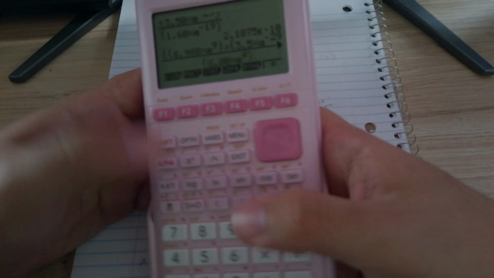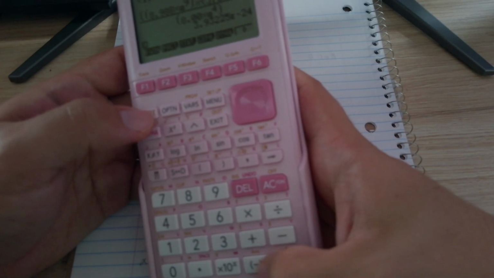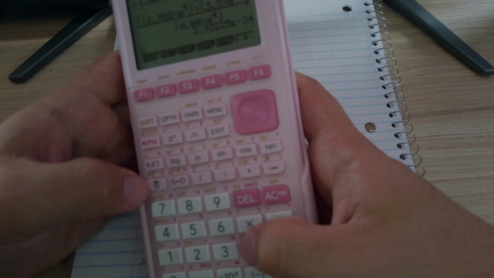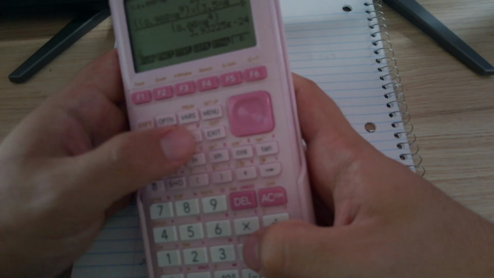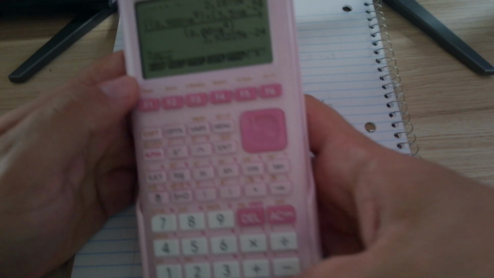It's going to be 3.932. And then we're just going to take the cube root, putting the answer in there.